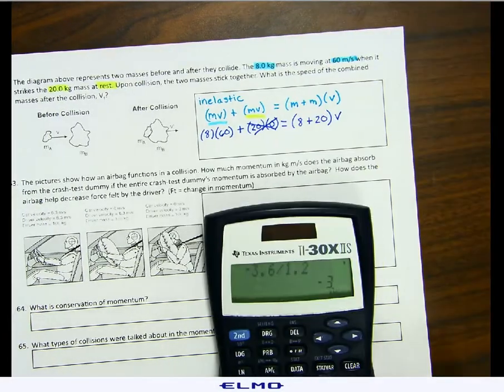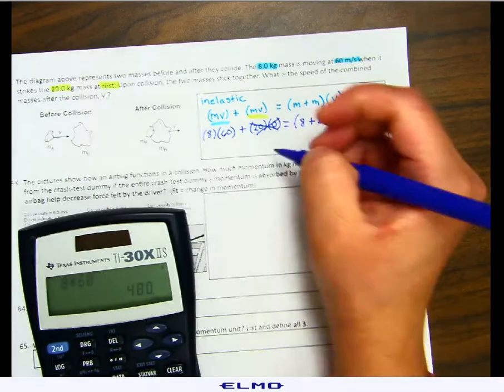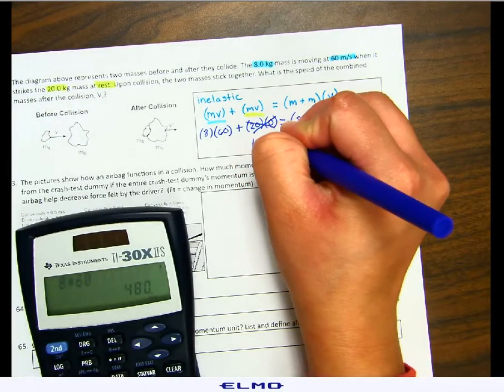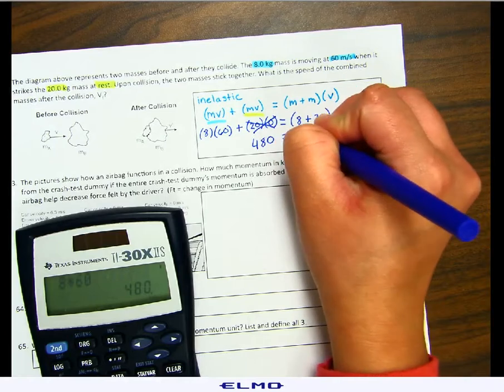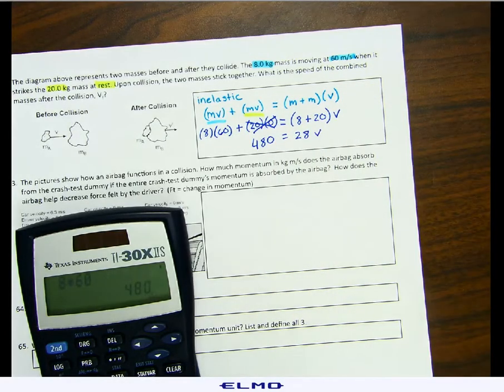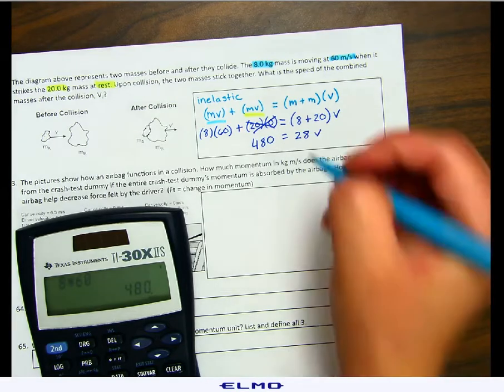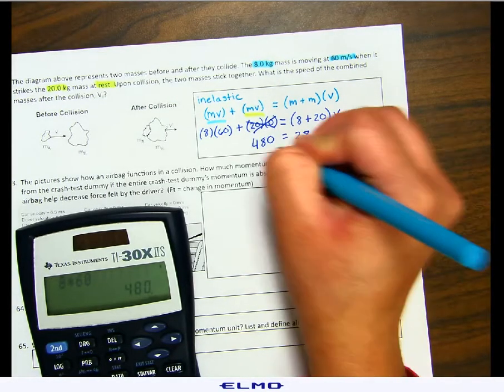So 8 times 60, that's going to be 480. 8 plus 20, that's going to be 28. Now to solve this problem, I'm going to have to divide both sides by 28.